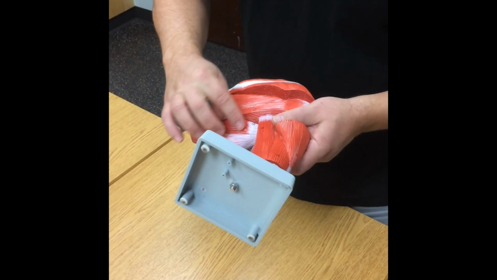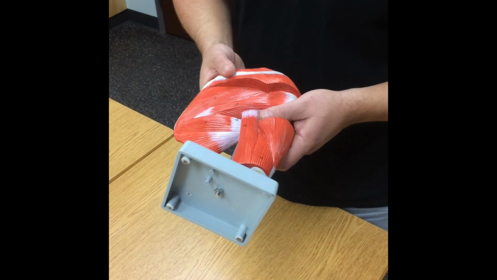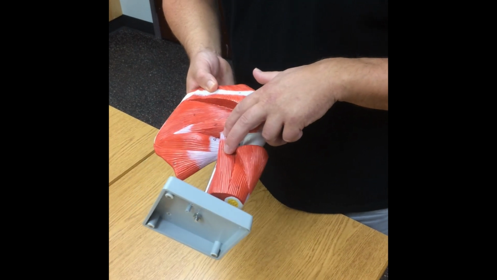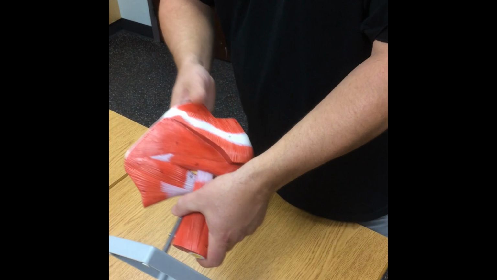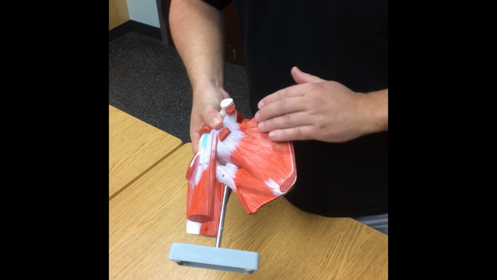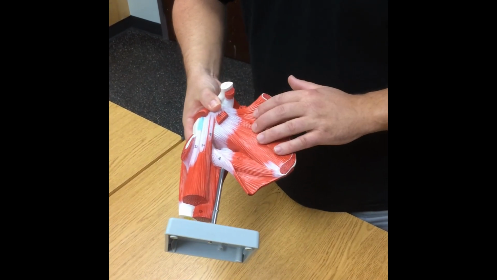The word teres means round, and it does have a slightly rounded effect. Looking here, this is triceps. This is the long head of triceps, lateral head of triceps, and then we're going to turn this model around. Seeing on the anterior ventral surface is subscapularis.